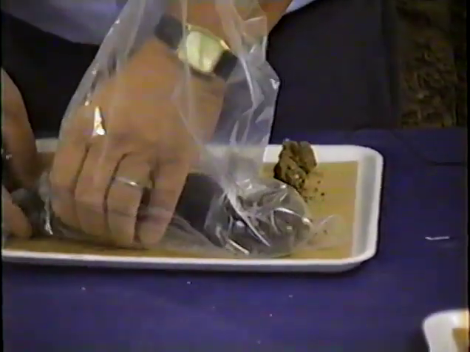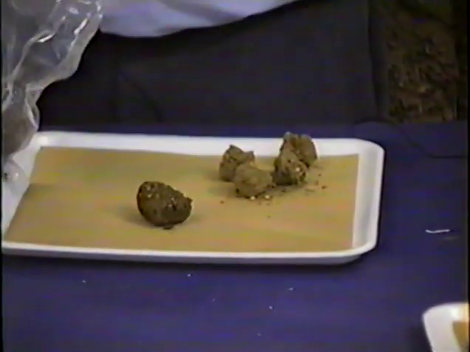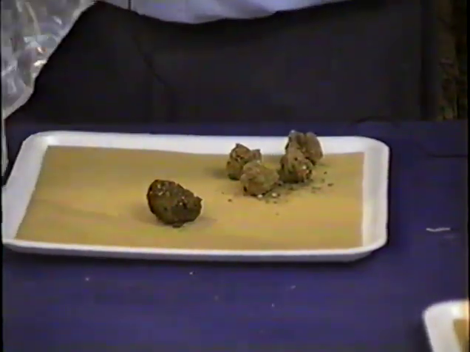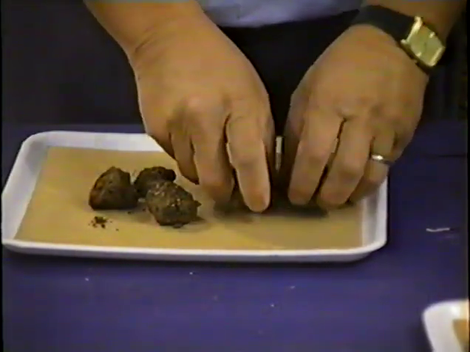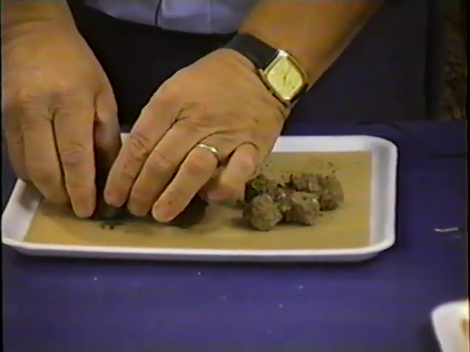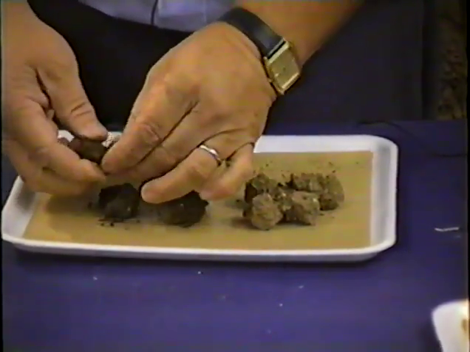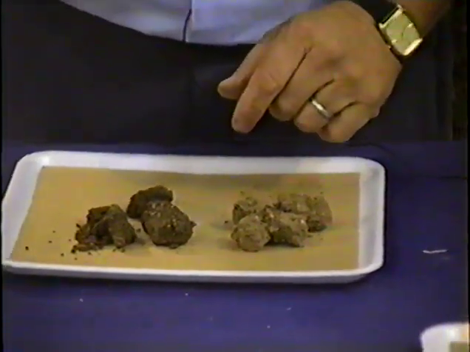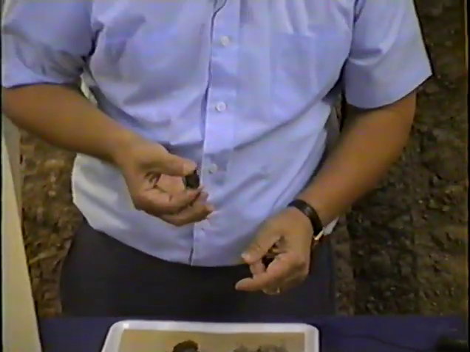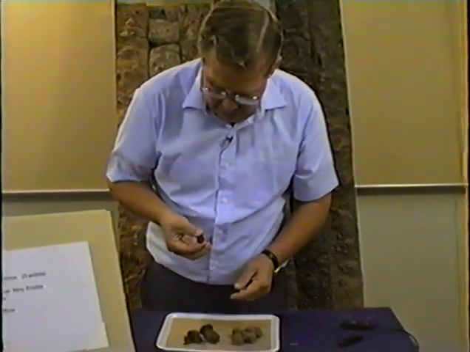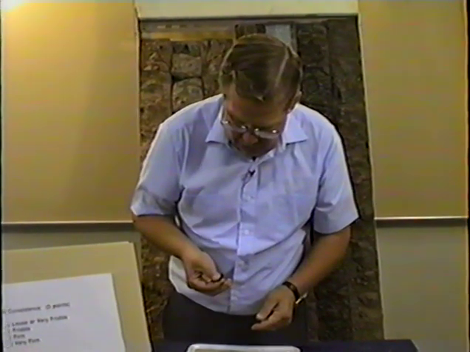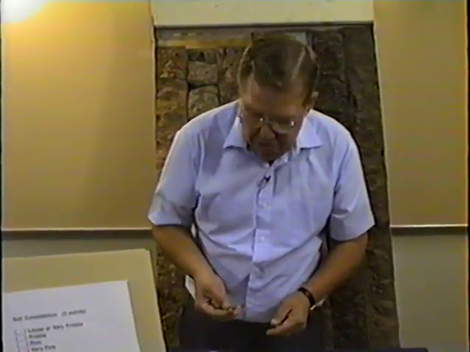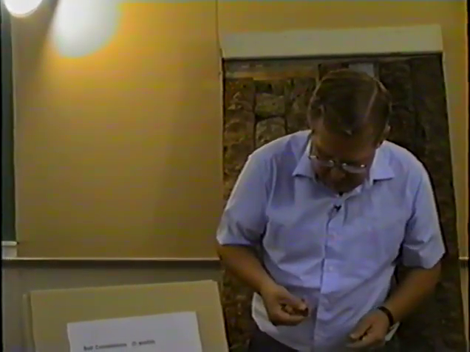And so I have some aggregates here that are moist that I'm taking out of the plastic bag, and I have some aggregates that are dry from the same soil. And the consistence of a soil is determined as follows. You take an aggregate from the soil, you hold it between your thumb and your forefingers, like so, and then you apply pressure, and you make a mental note of how much energy it takes to break or rupture that aggregate. I can try it a couple of times here, and I make a mental note.